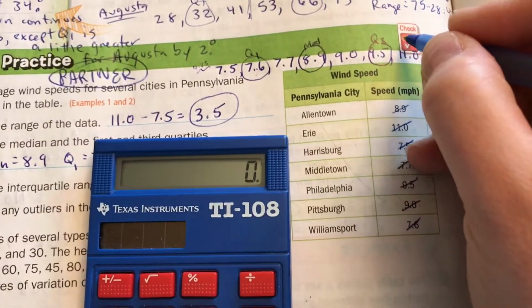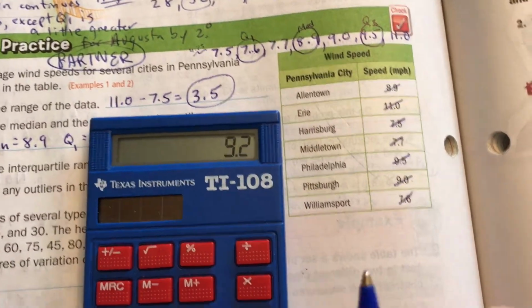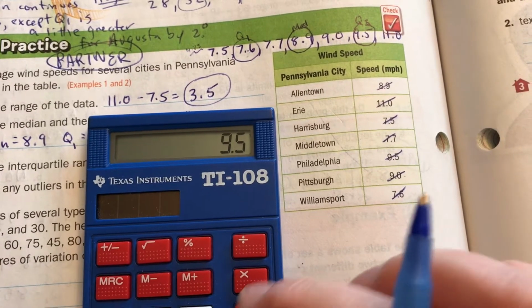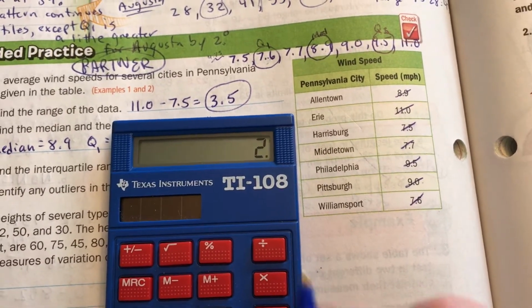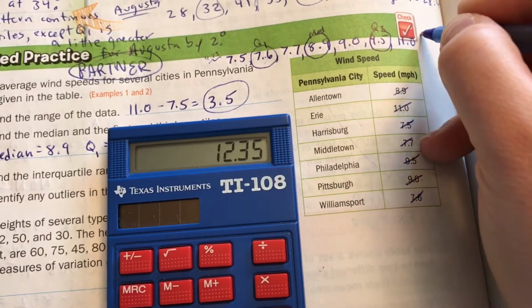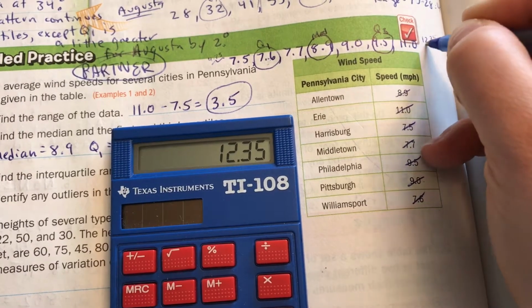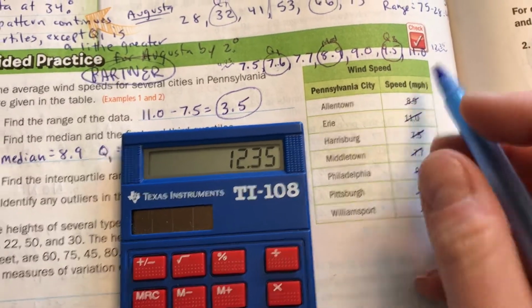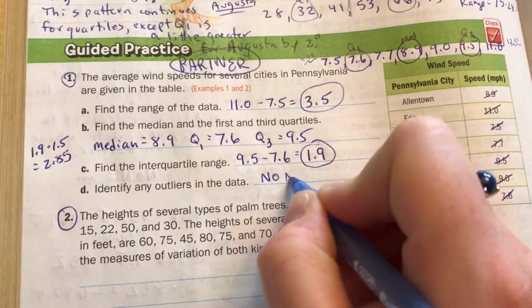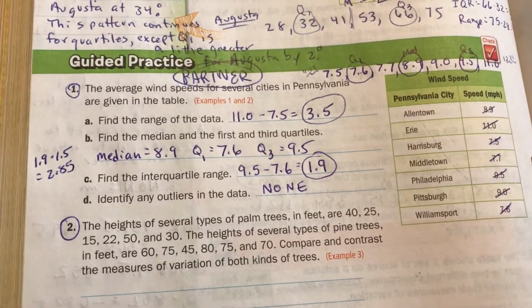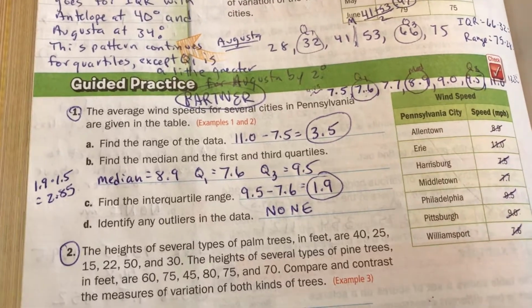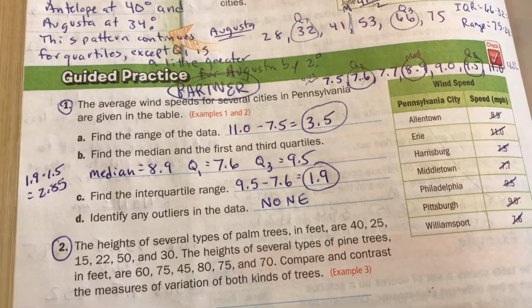What about 9.5 plus that magic number, 2.85? That would be up in the 12s, and there's nothing up that way. So there are not any outliers. I hate when you do all that work and there aren't outliers, but that's okay.